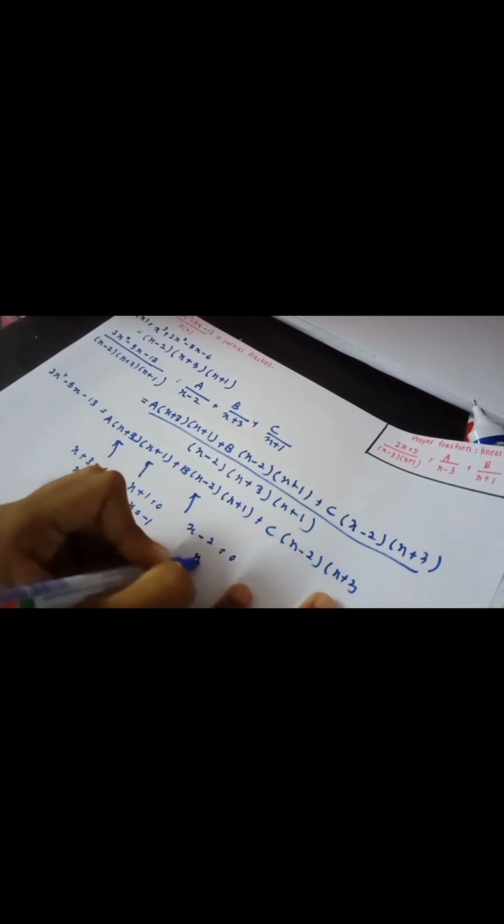So 2x² - 5x - 13 equals, just write the whole thing back here, A(x + 3)... After we write this equation, we need to find the values of x by setting each factor equal to 0. So x + 3 = 0, x = -3; x + 1 = 0, x = -1; x - 2 = 0, so x = 2.